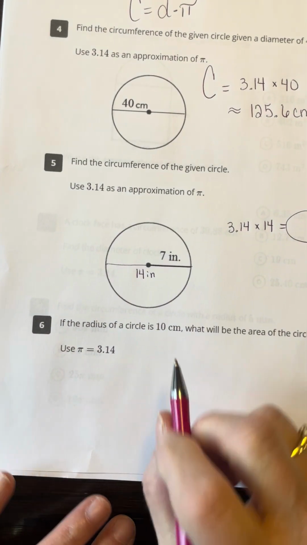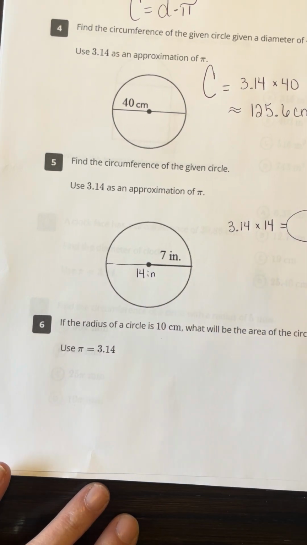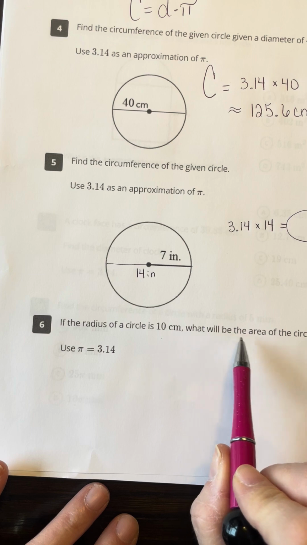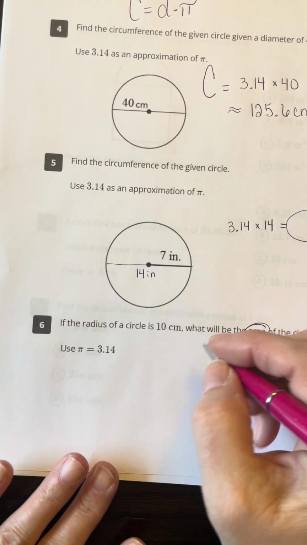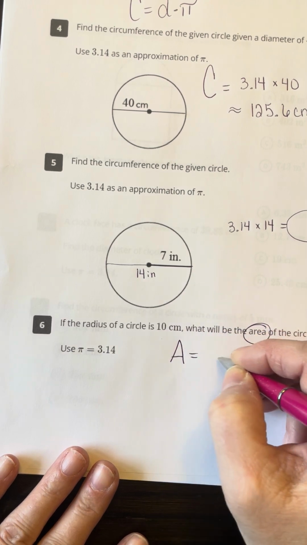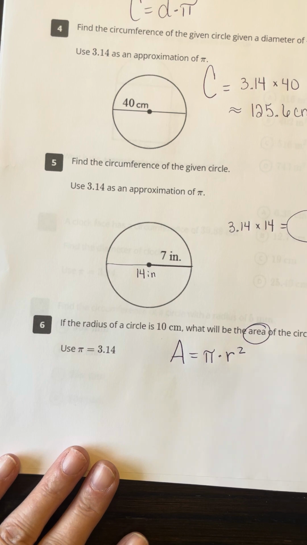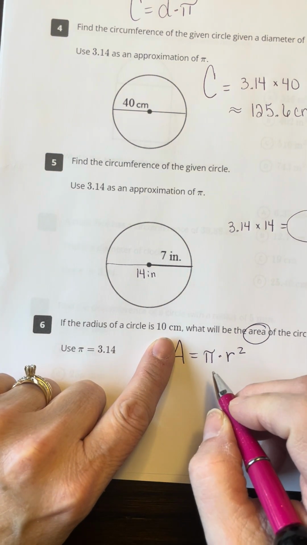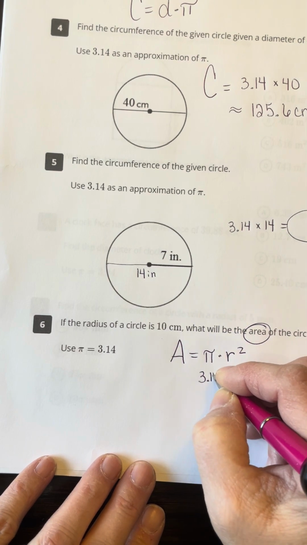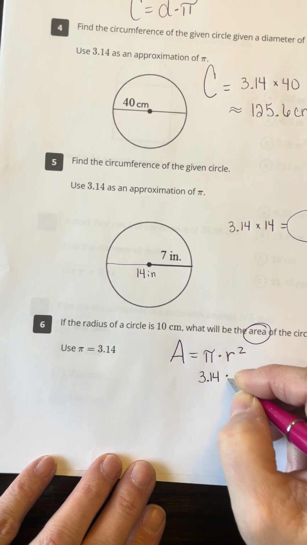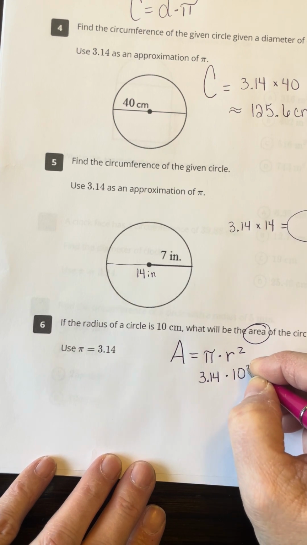Number 6, the radius is 10, so it's just like this picture, only instead of 7, it's now 10. What will be the area of the circle? Okay, the area is a different formula. To find the area of a circle, you take pi times the radius to the second power. Since the radius is 10, and we're going to use 3.14 for pi, it's going to be 3.14 times the radius, which is 10, to the second power.